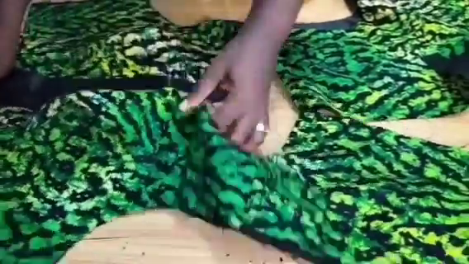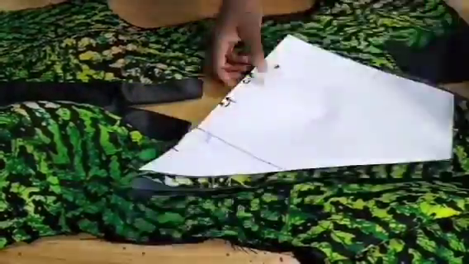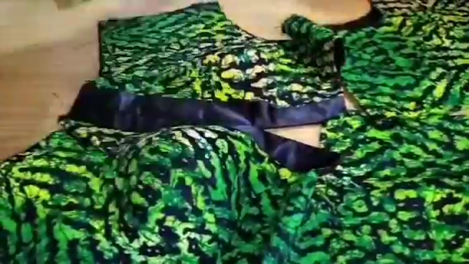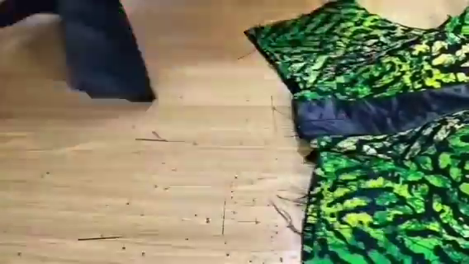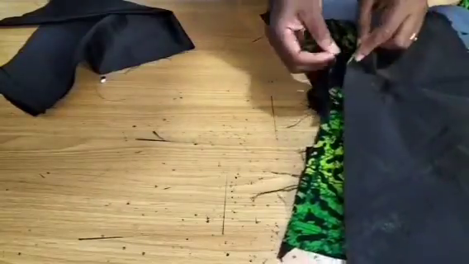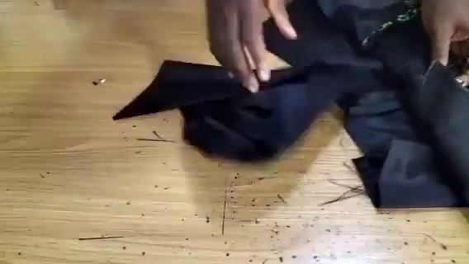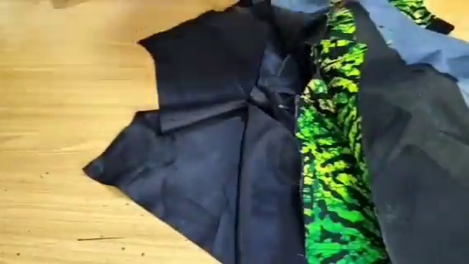So here you can see I've joined the front and back. So we are going to join the backs line right now. We are joining the backs for the front, for the fabric, backs for the front, for the lining. Then we are going to also join the back piece together. So I'll go over to my machine right now. I'm going to join them together.